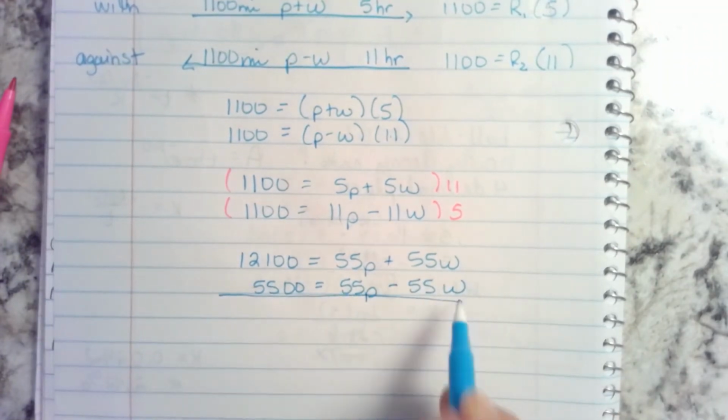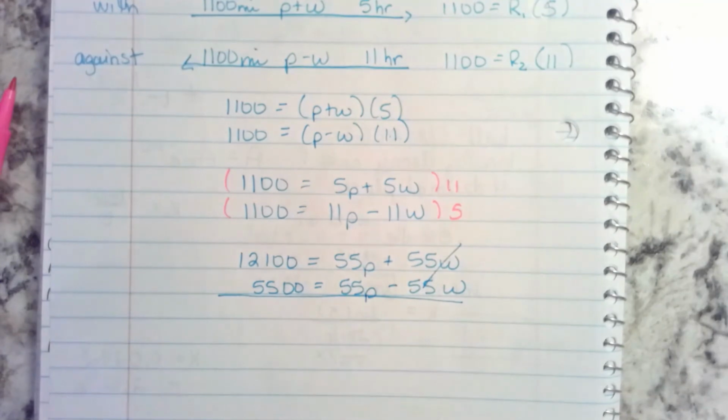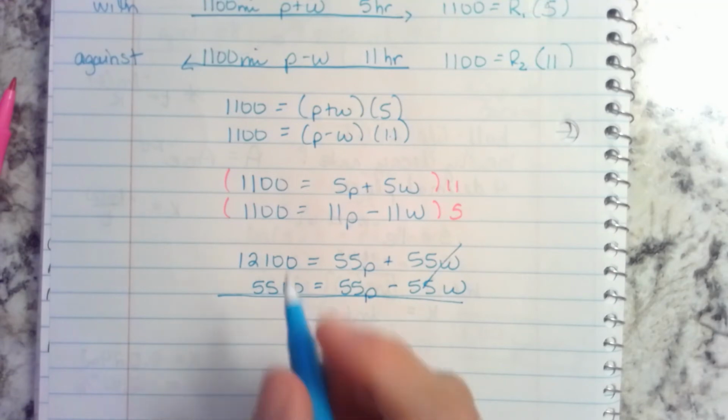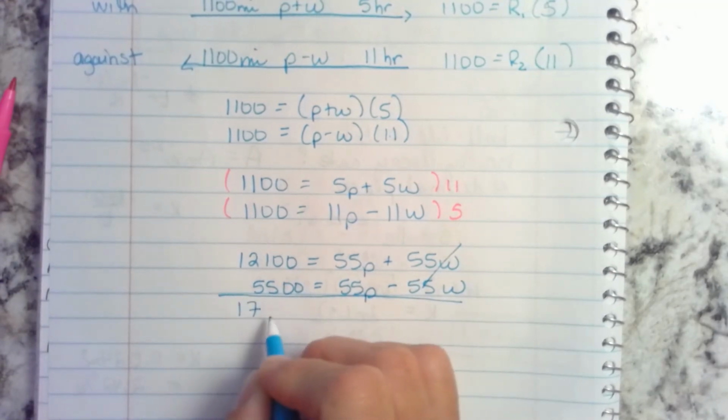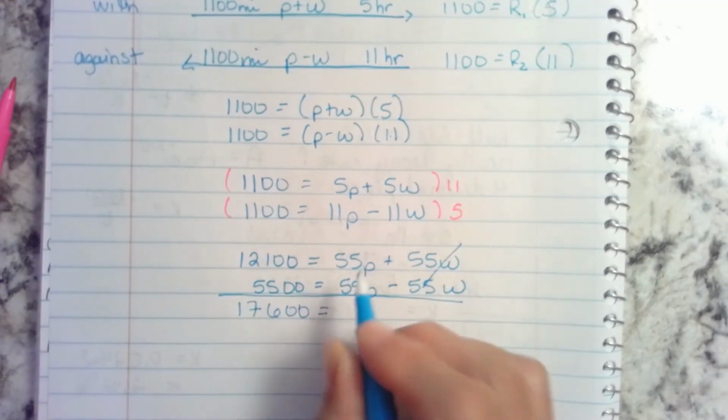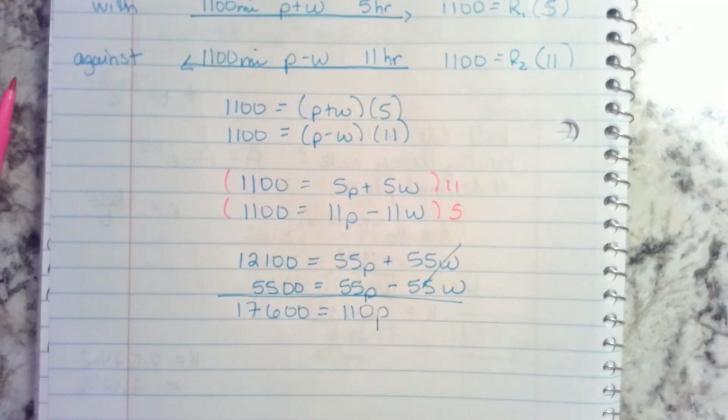So now we can add these together and the W's will cancel each other out. We add the 12,100 and the 5,500. We end up with 17,600 is equal to 110P.